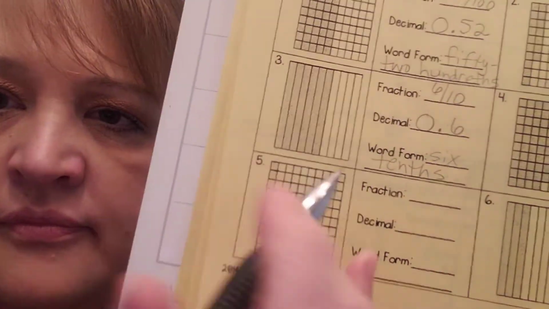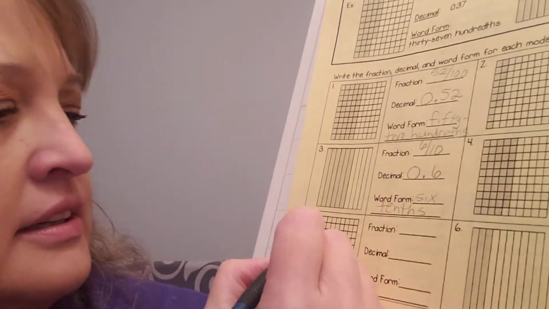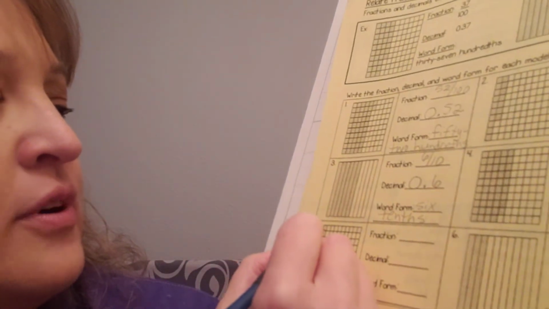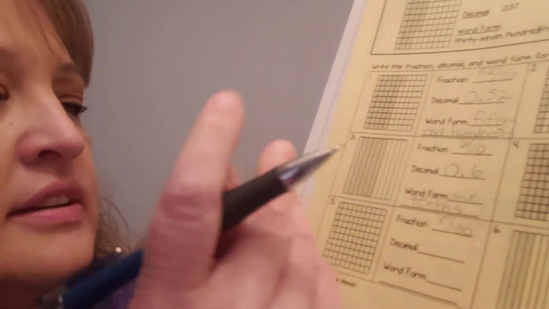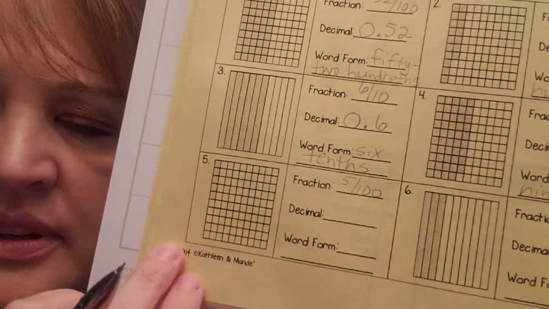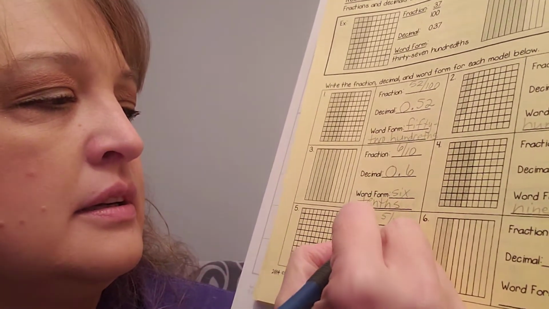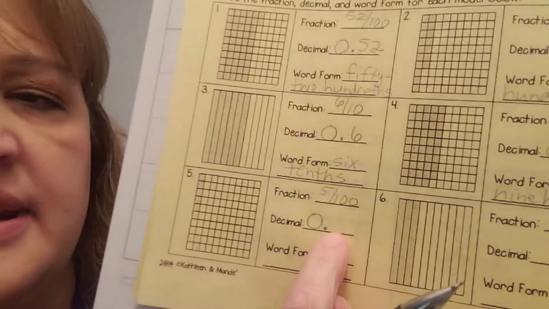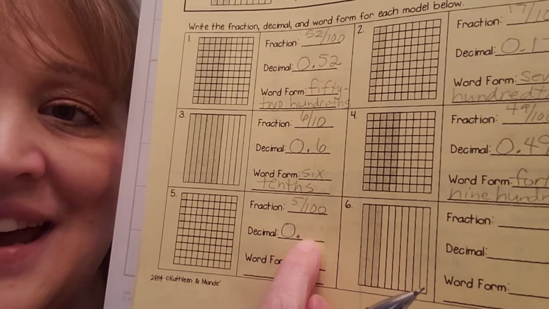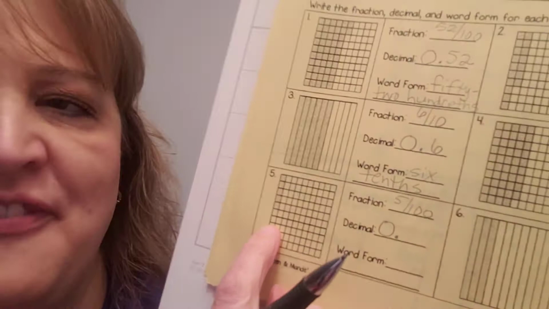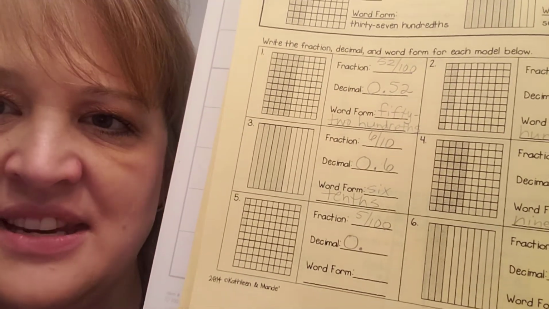Okay. Ooh, now this is a tricky one. How many are colored in here? 1, 2, 3, 4, 5. There's only 5 out of 100. Now, for my decimal, if I put a number here, this would tell me how many dimes I had. Do I have 5 dimes? Do I have 50 cents? No, I only have 5 cents. I'm dealing with pennies here.